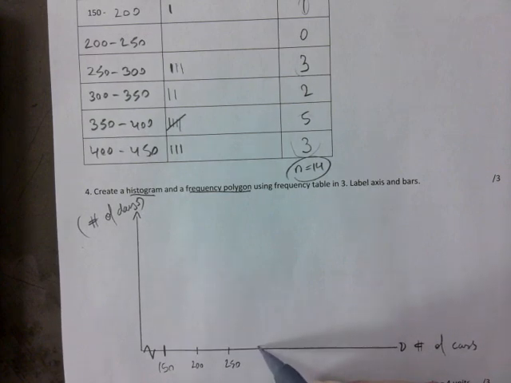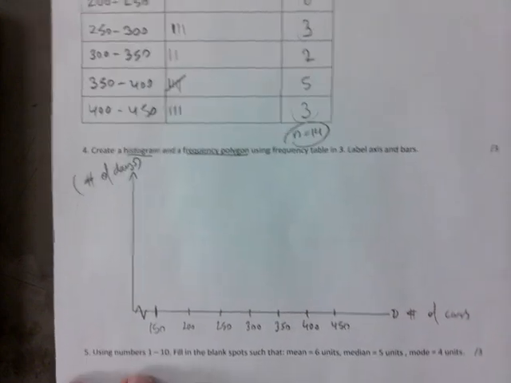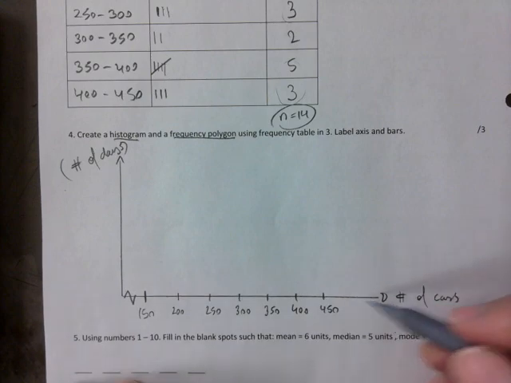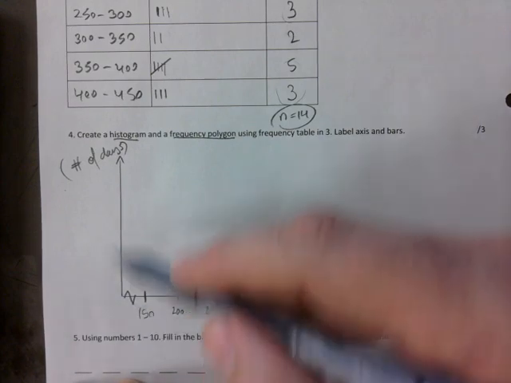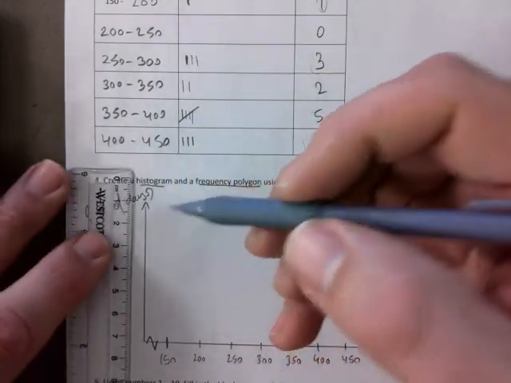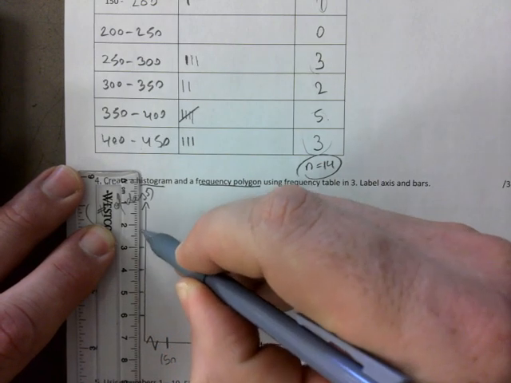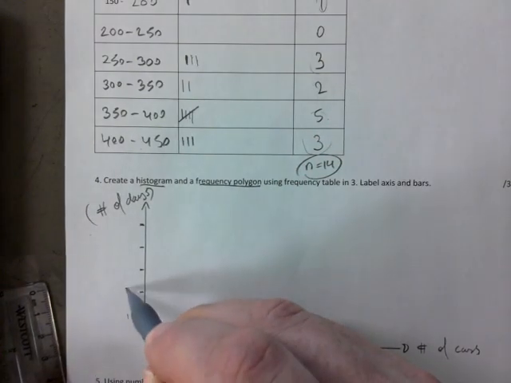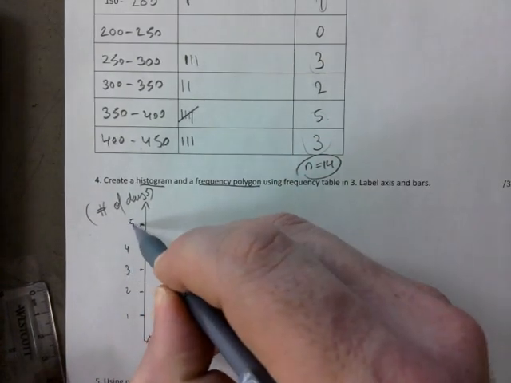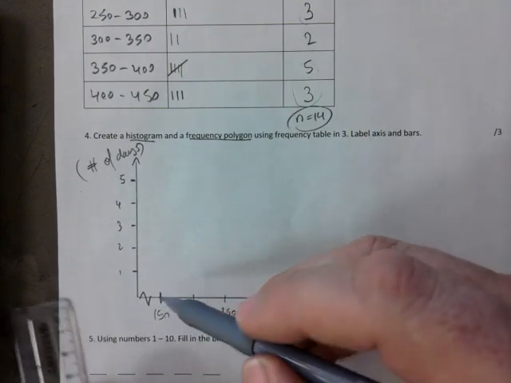250, 300, 350, 400, 450. There we go. You can go 500 if you want, doesn't matter. And then the number of days, the highest is 5. So spread it out. I'm going to use my ruler on this one to help me be very consistent. And I saw a lot of you using rulers, so I appreciate that. It looks so much nicer. Use a ruler. And so 150, we have 1.